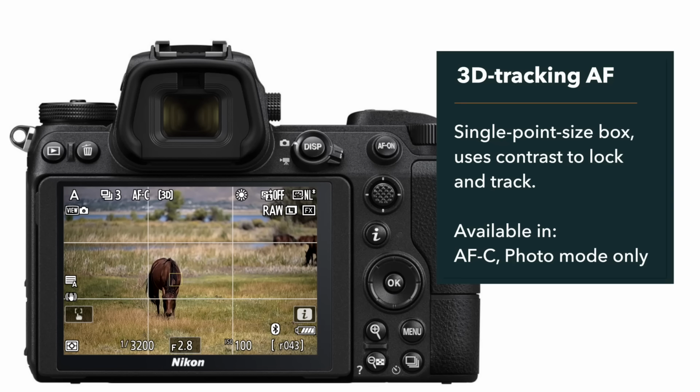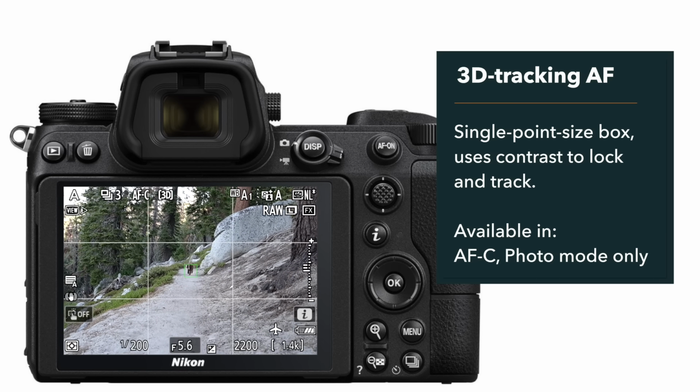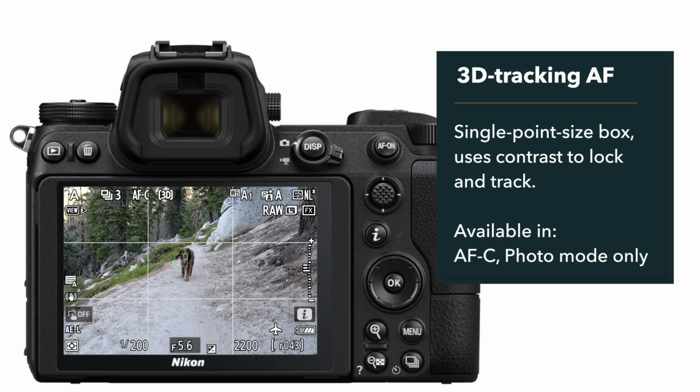A lot of people get frustrated with 3D tracking mode. I've found that it works really well so long as you stay within the constraints of the technology. That's really important to understand.